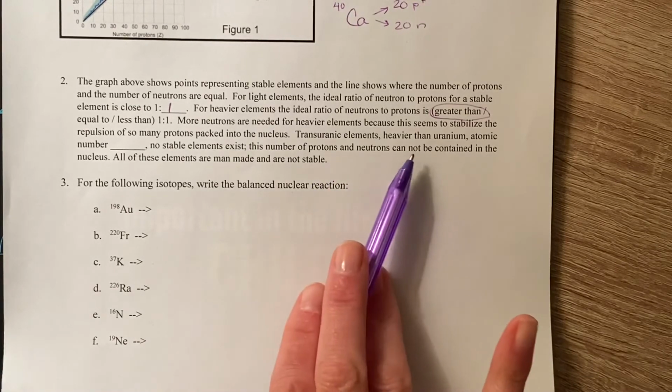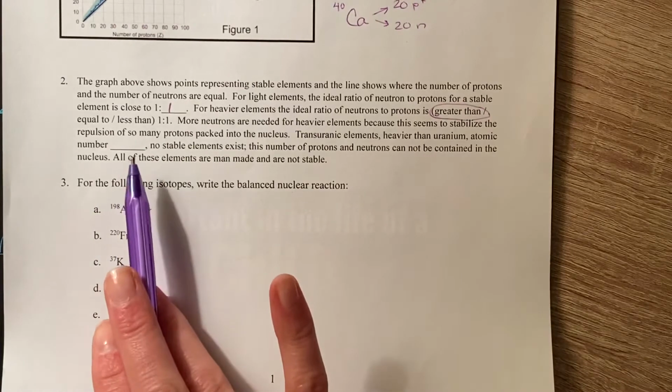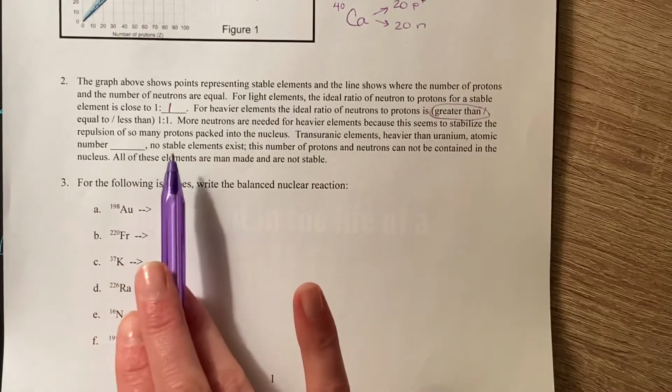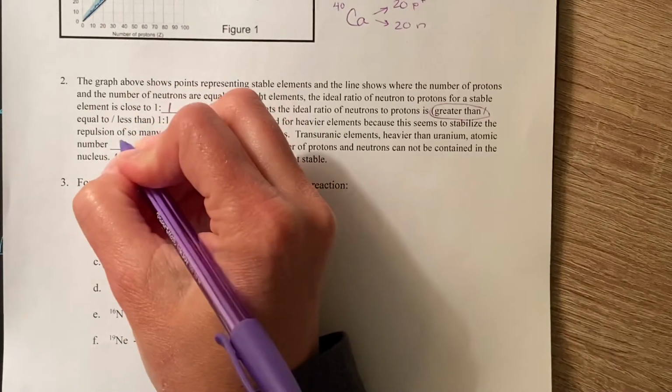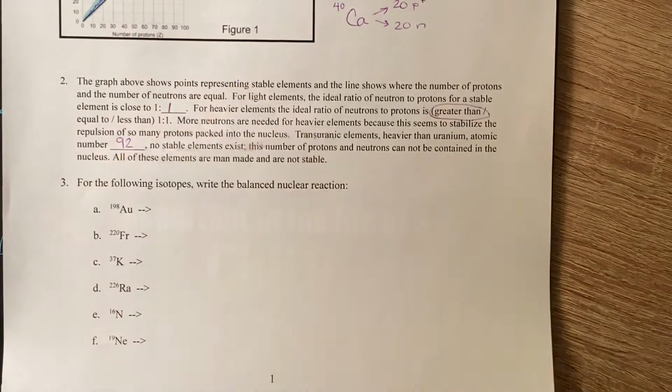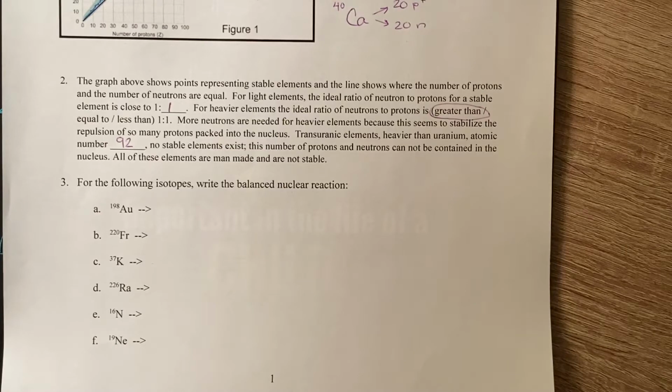Transuranic elements are heavier than uranium, and uranium has an atomic number of 82. Nope, I'm sorry, uranium is 92, off by 10. Okay, anything higher than 92, no stable element exists. So once you get to that point of 92 or higher, they are all unstable. And there's some that are even a little bit below 92 that are very unstable. So that number of protons and neutrons cannot be contained. Those elements are not stable.